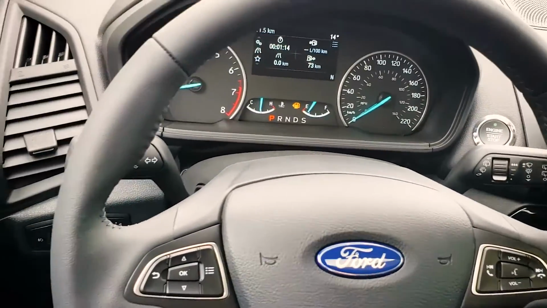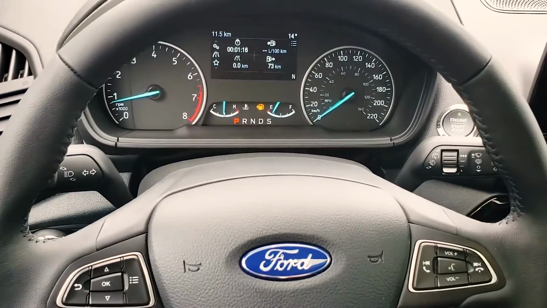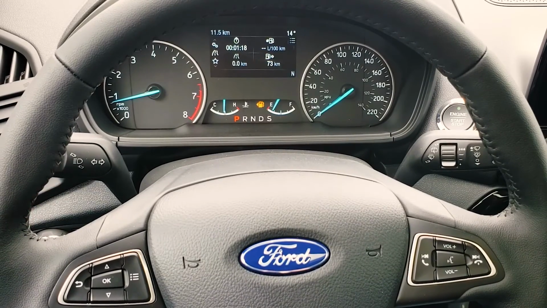On the opposite side here, as you can see, we've got our stick for our high beams and then for our turn signals.